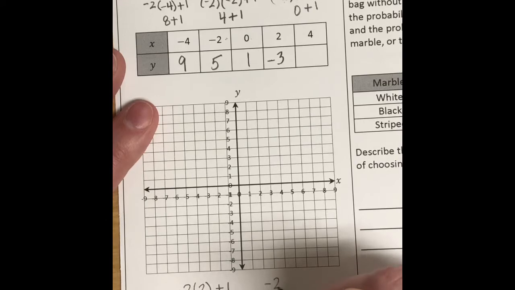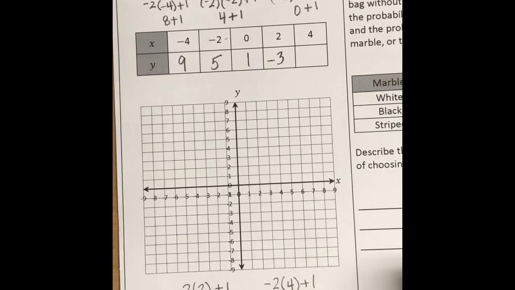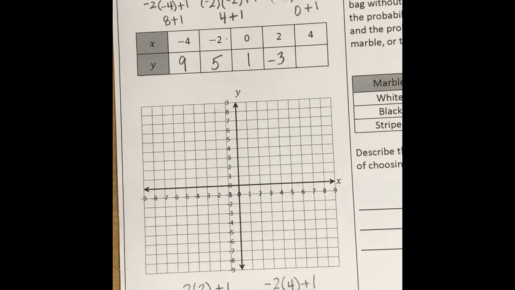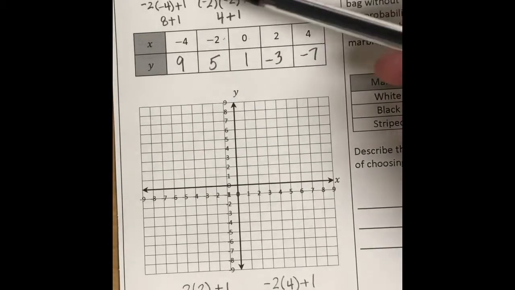Okay, and last one I'm going to do 4. -2 times my x number. My x number is +4 this time, plus 1. So negative and a positive gives me a negative. So 2 times 4 is 8. So I have -8 plus 1. Different signs, subtract. Keep the sign of the larger. So this becomes a -7. All right, so now you have the equation.